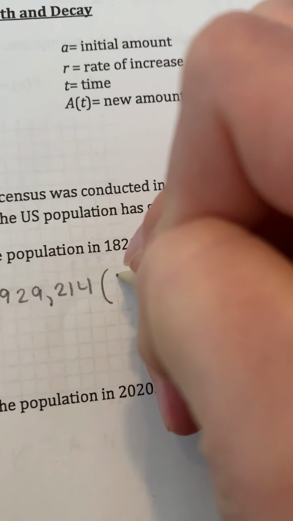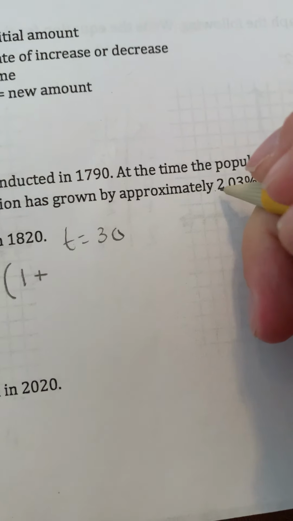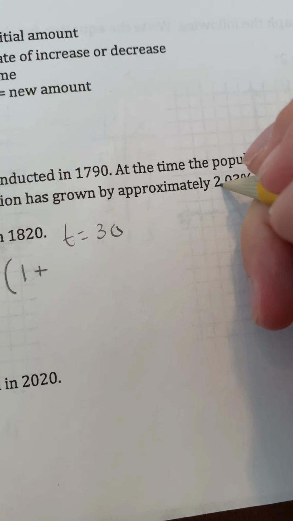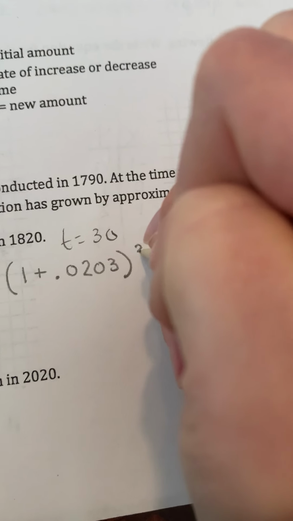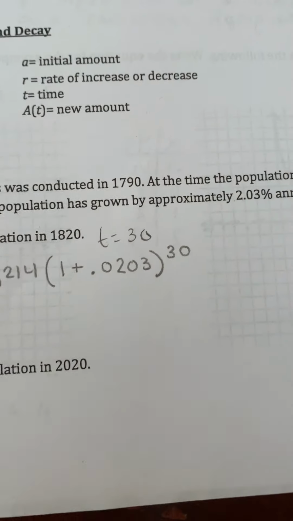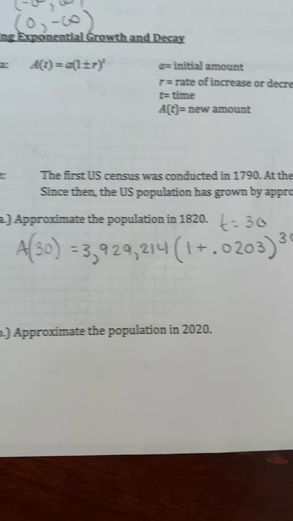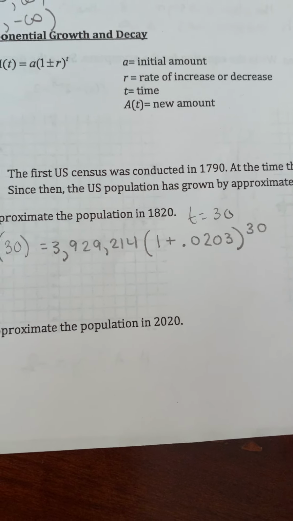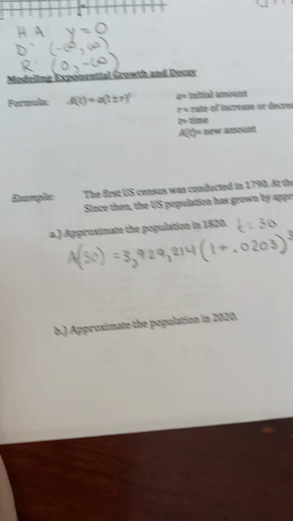And then we're going to have 1, and since it's growing, plus, and it's growing by 2.03%. Remember, we need to write that as a decimal, so we're going to move it 2 spots. So 0.0203. And then to the t power, which we said is 30. Okay, and we're simply just going to pop that into the calculator.